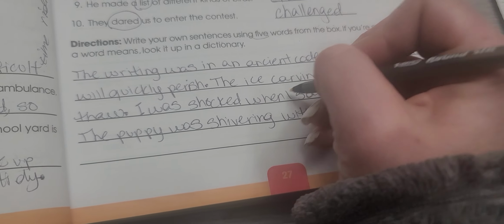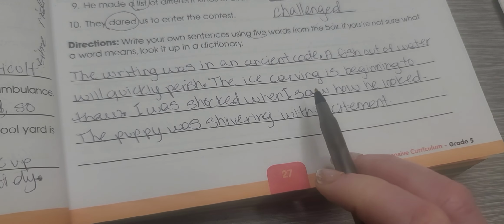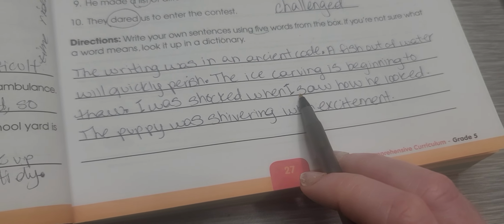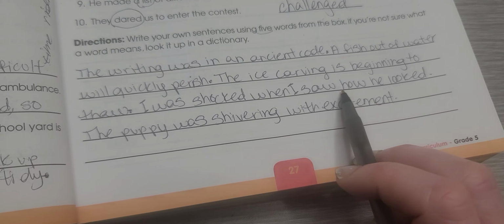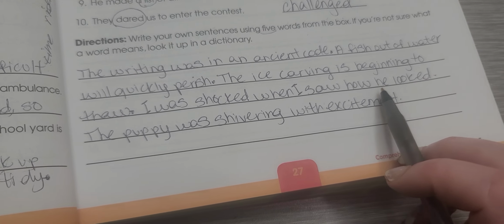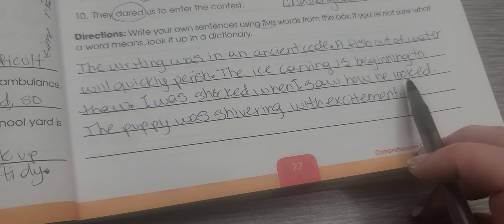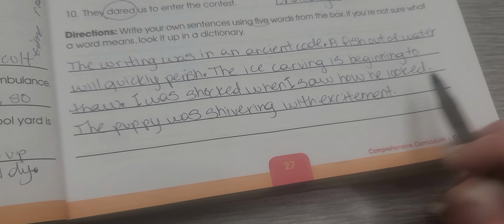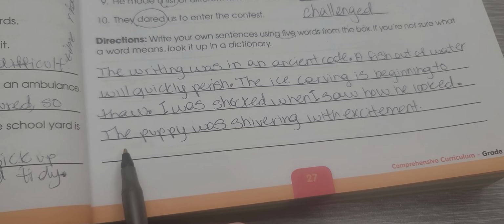I, capital I, because it's by itself. Saw, S-A-W, saw. How, H-O-W, how. He, H-E, he. Looked, L-O-O-K-E-D, looked. Period, because it's the end of a sentence.